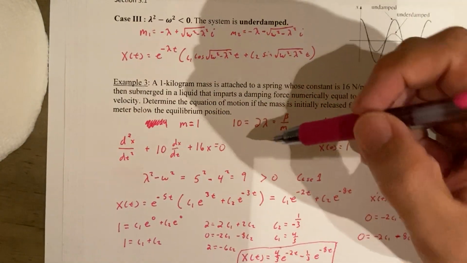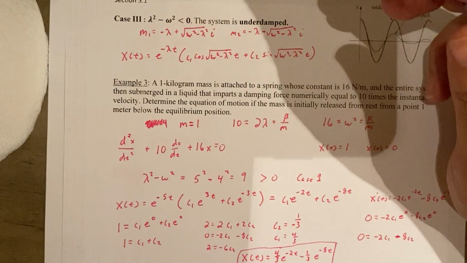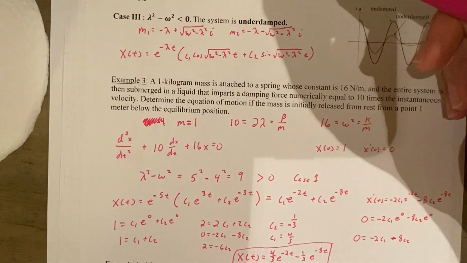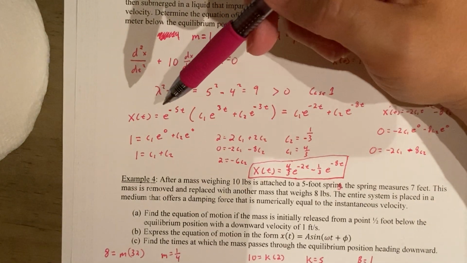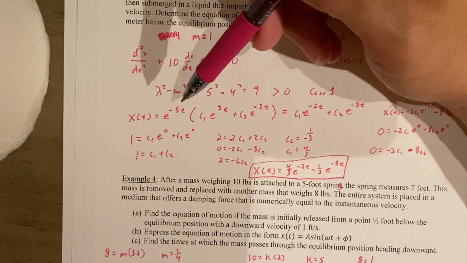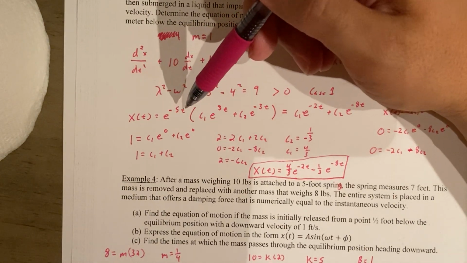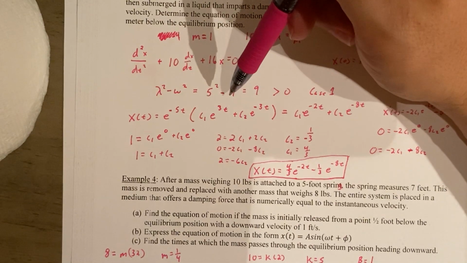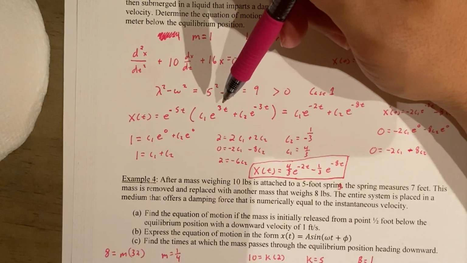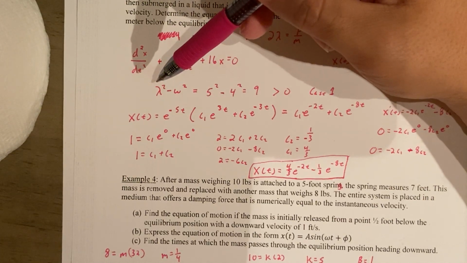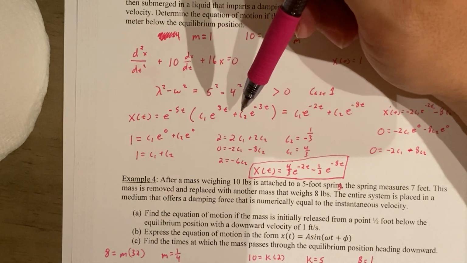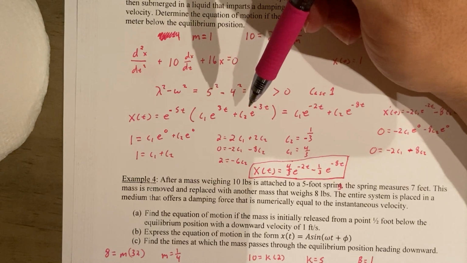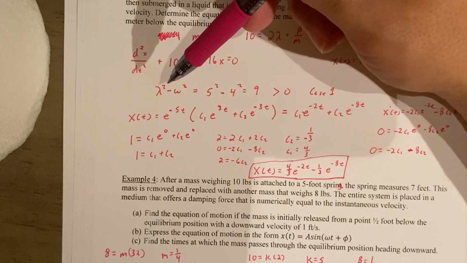To find our equation of motion, our position function, we're just going to substitute everything into case 1, where x of t is equal to e to the negative lambda t, times c sub 1 e to the positive square root of lambda squared minus omega squared, plus c sub 2 e to the negative square root of lambda squared minus omega squared.